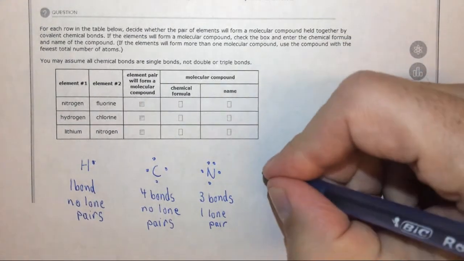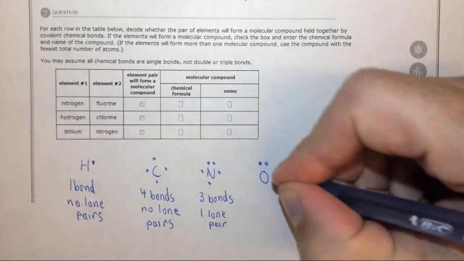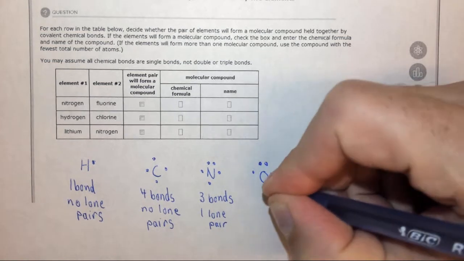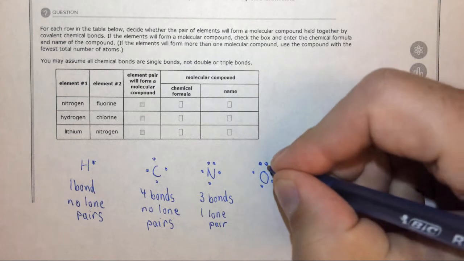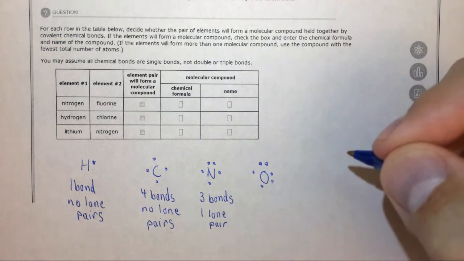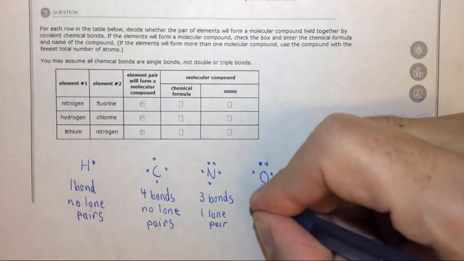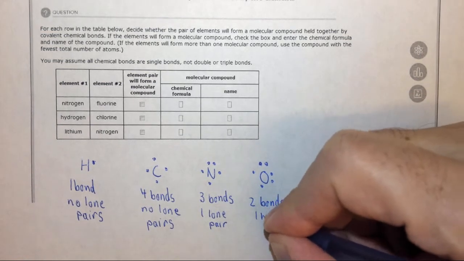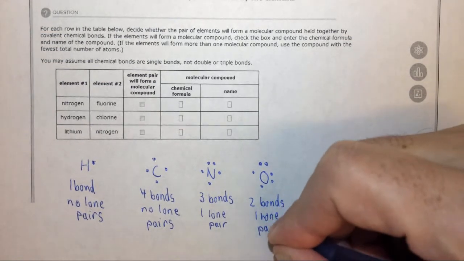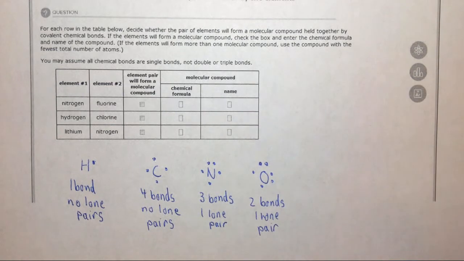If we look at oxygen, oxygen likes to form 2 bonds, where it has the 1 electron, and have 2 lone pairs, such as in water, H2O. So 2 bonds, 2 lone pairs. And this often applies to sulfur as well, although again, sulfur can expand its octet because it's in period 3 or lower on the periodic table.